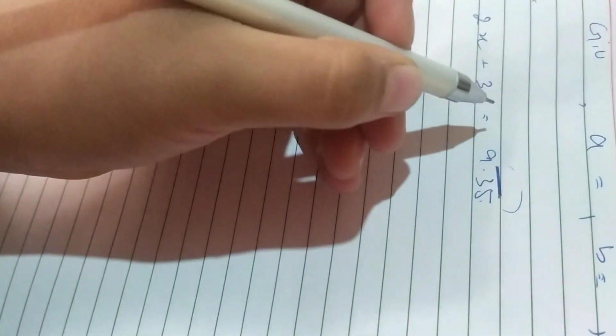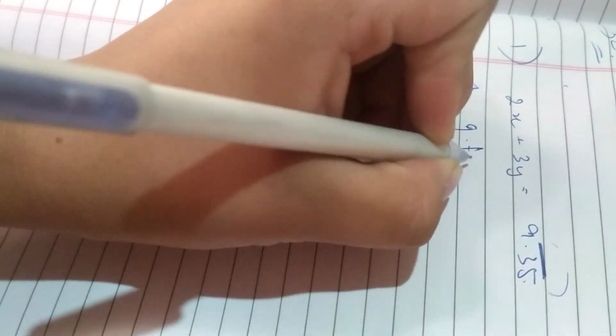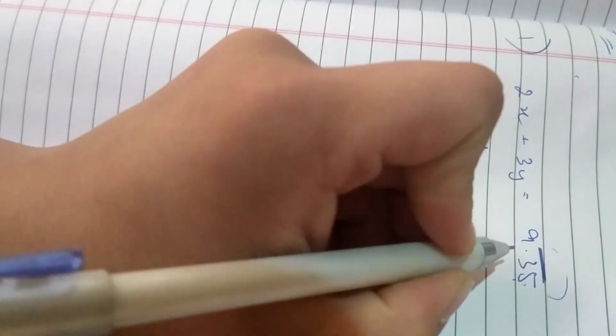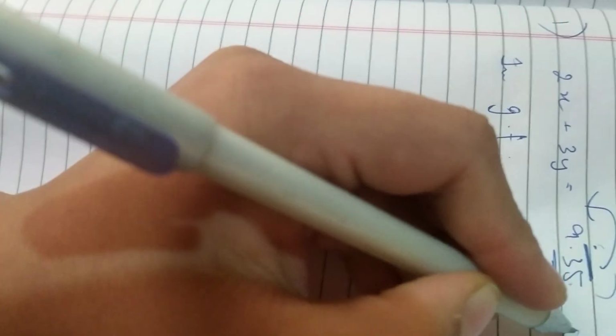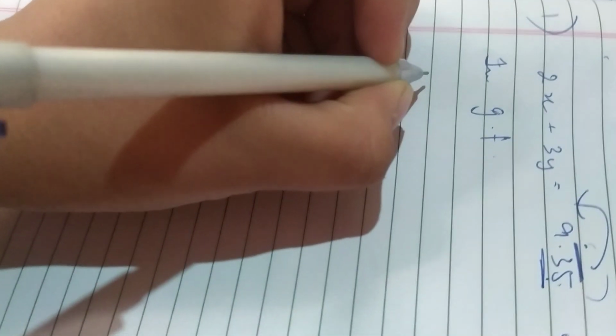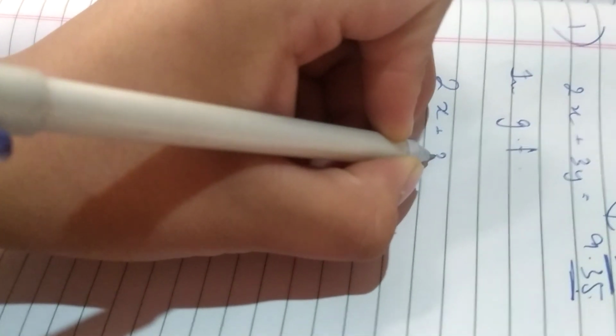It's called a bar. So in general form, we switch this over here and 0 comes on the other side. So it's 2x plus 3y minus 9.35 bar equals 0. This is the general form.